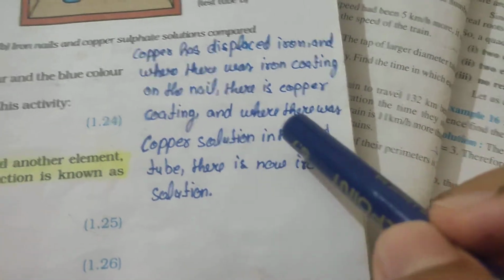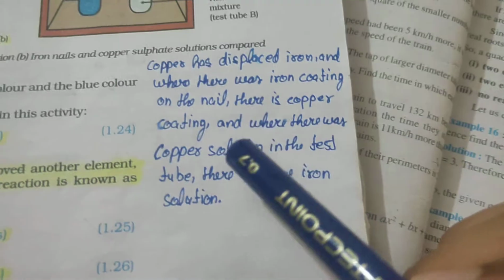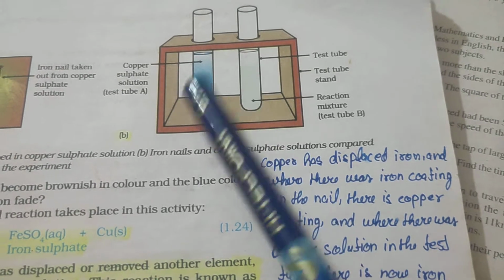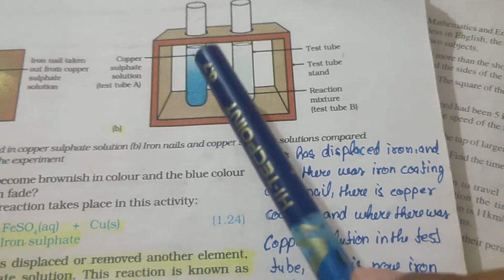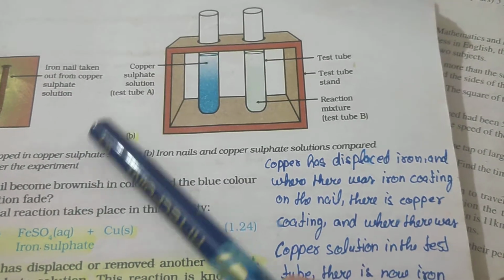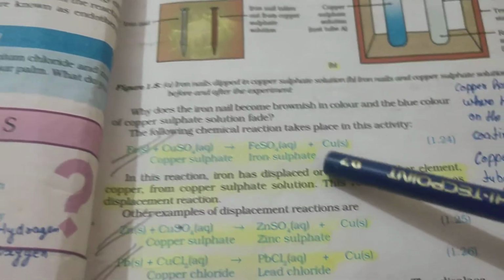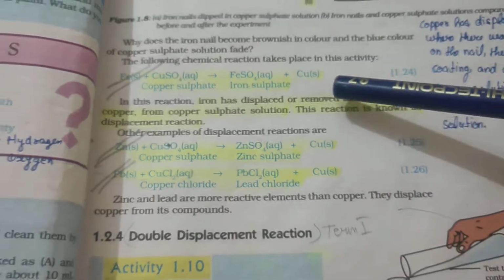There is copper coating, and where there was copper solution in the test tube, there is now iron solution, and this is now a ferrous solution, that is iron solution, whereas it was previously copper solution. So this copper has been transferred into the nail, and the nail's iron has been transferred into the solution. This is called a displacement reaction, right?